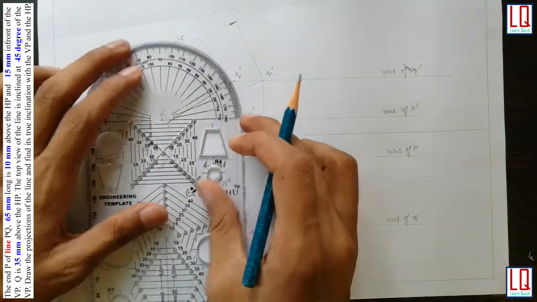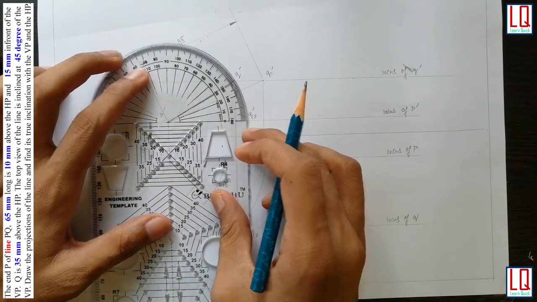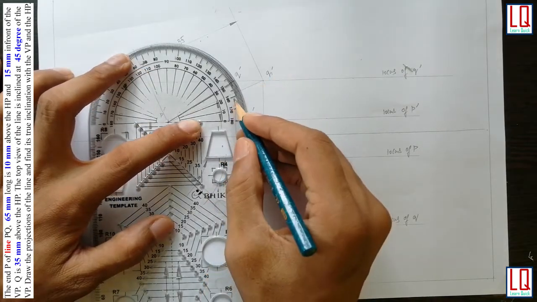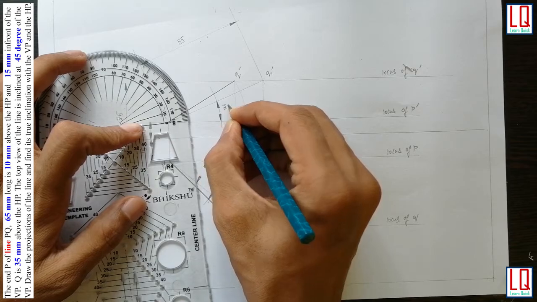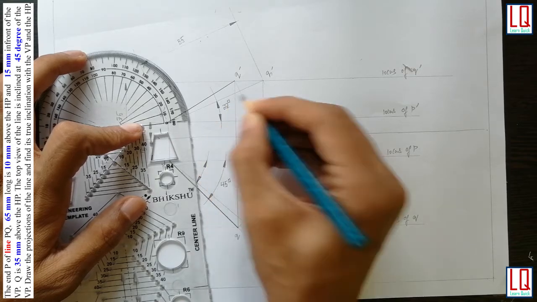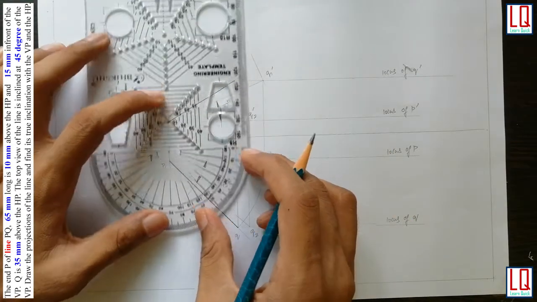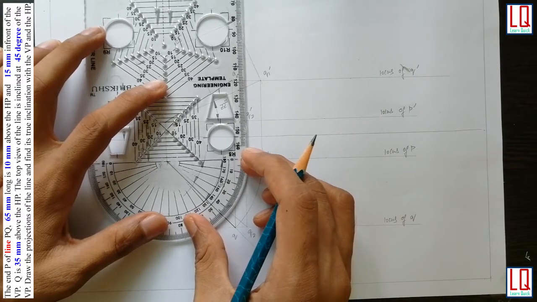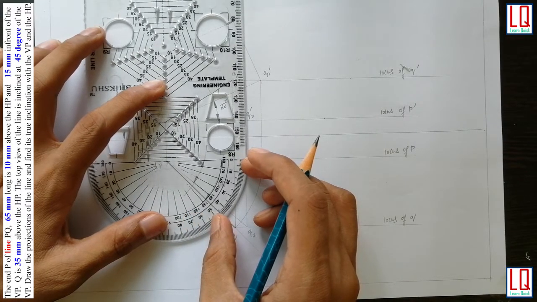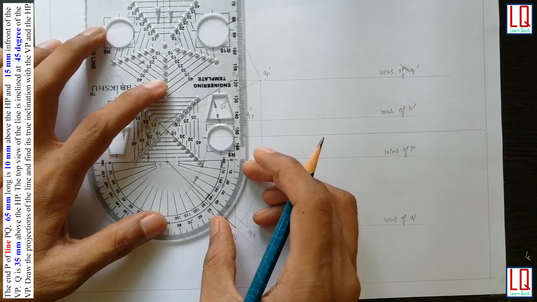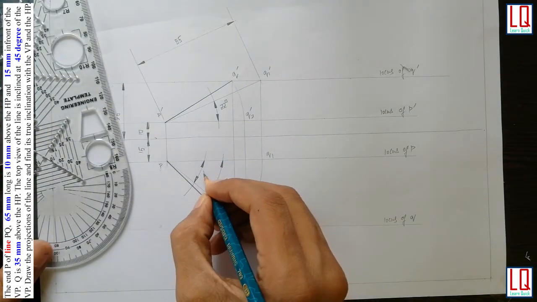And if I measure the true inclination in front view, I got 22 degrees, and the true inclination in top view I got 40 degrees.